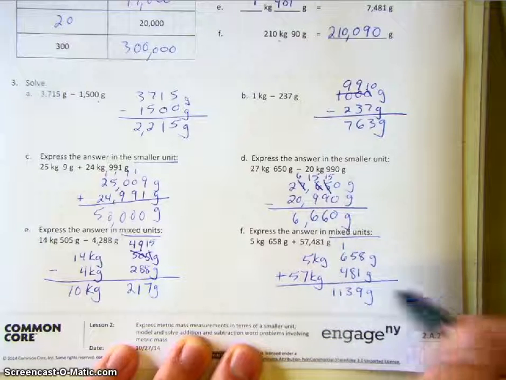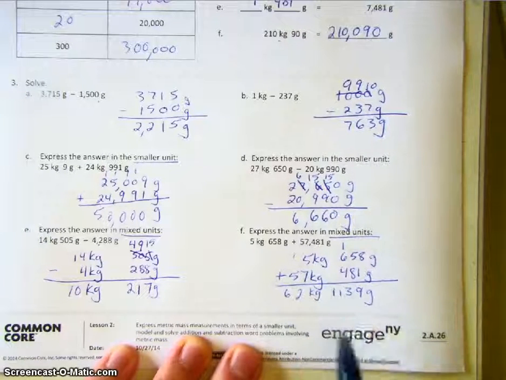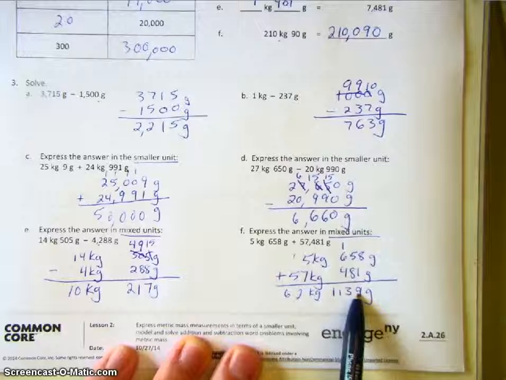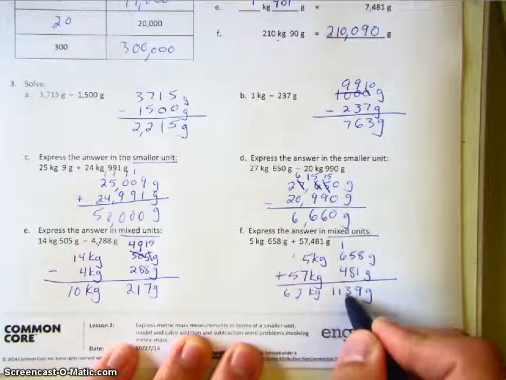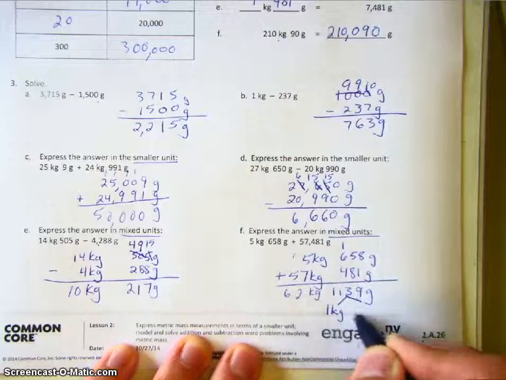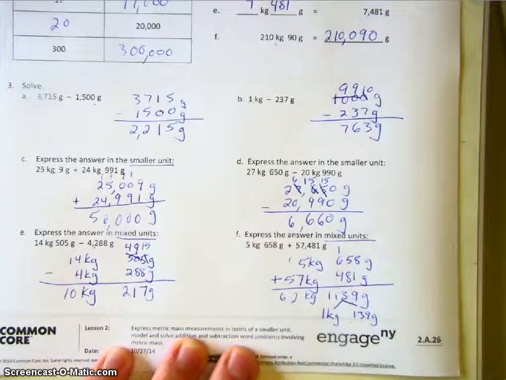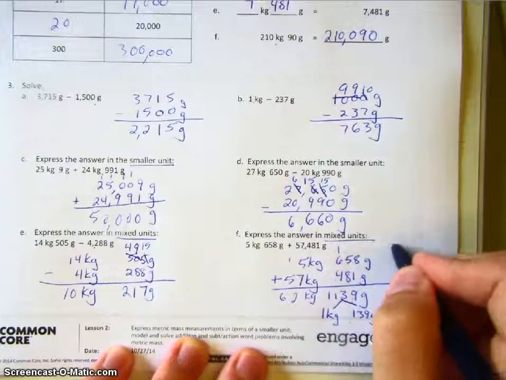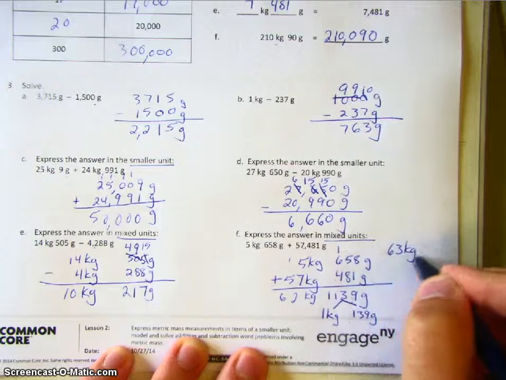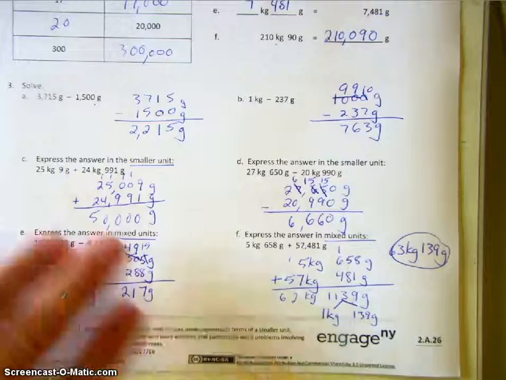Then we go to our kilograms. Now looking at our grams, we notice that we have over 1,000 grams. So that means we can actually compose this into 1 kilogram, 139 grams. So now we have our final answer of 63 kilograms, 139 grams.